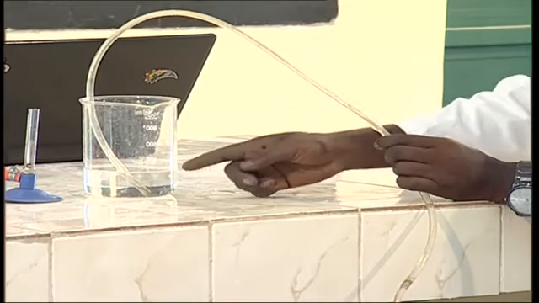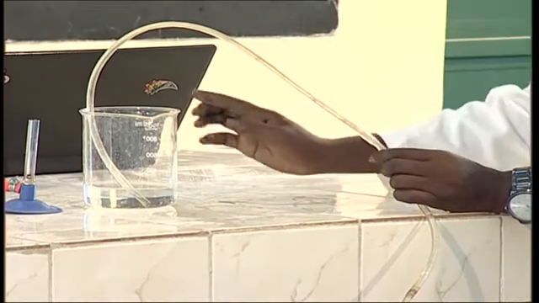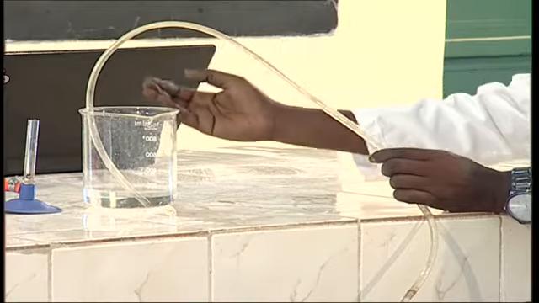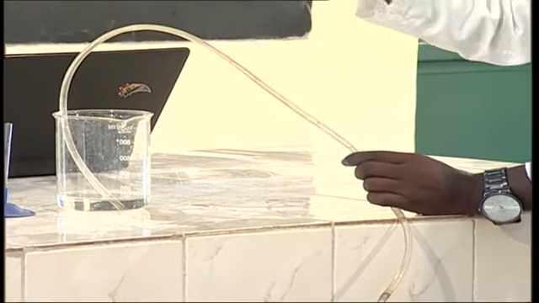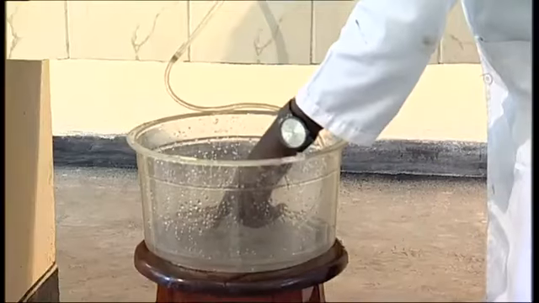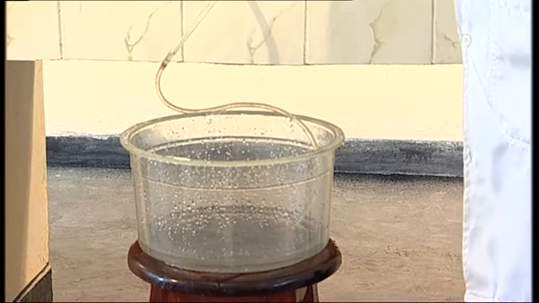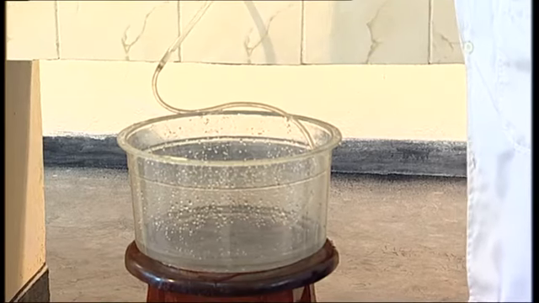And as you can see, you can imagine water climbing up against the force of gravity. I think that is wonderful. Water is moving against the force of gravity and coming into this container. So this idea of application of atmospheric pressure is called the siphon.